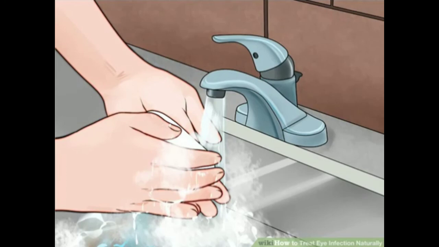Wash your hands with soap and warm water often. This is especially important to do prior to touching your face or eyes. Do not share makeup products, washcloths, or face towels. Throw away any cosmetic items and disposable contact lenses that may have been infected. Wash any bedding that may have come in contact with your face during a conjunctivitis outbreak.